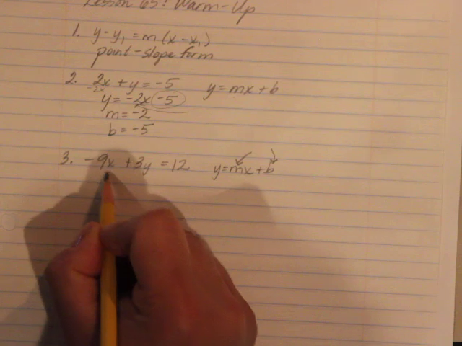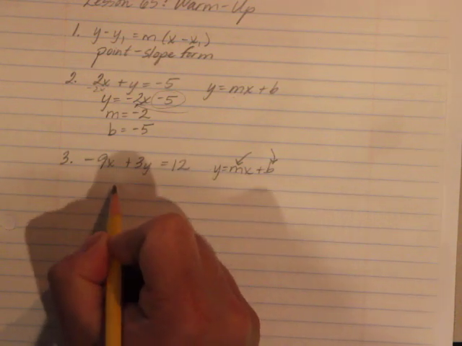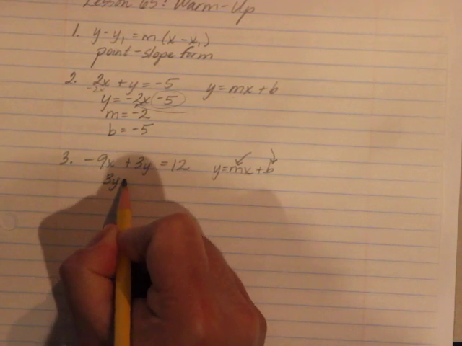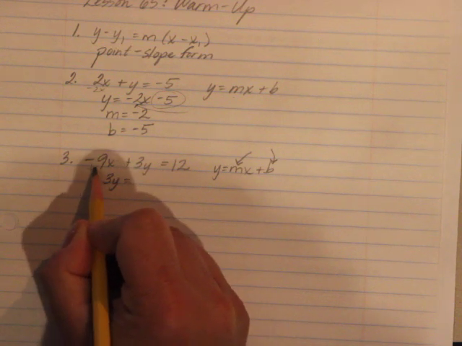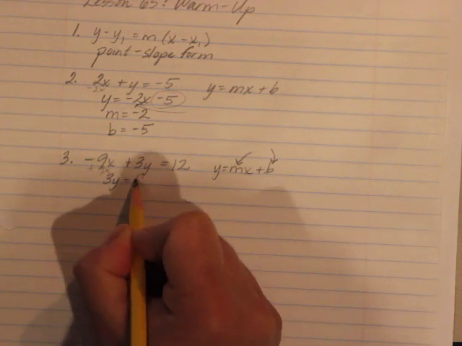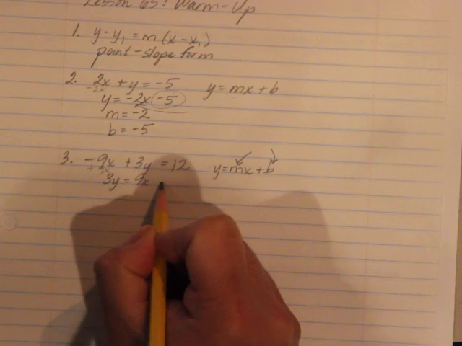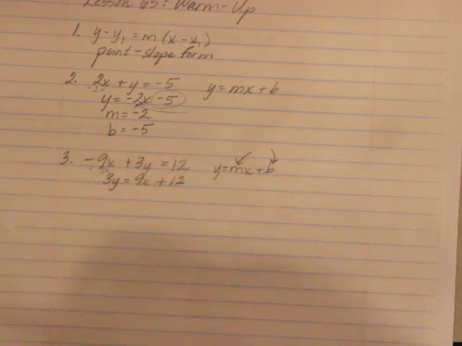First, let's move the x's to the other side, so y equals, if I add 9x, I end up with 9x plus 12.